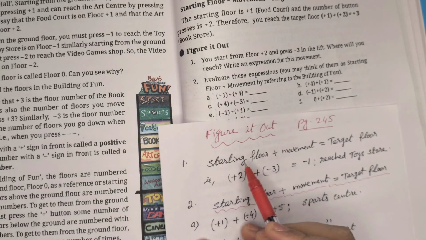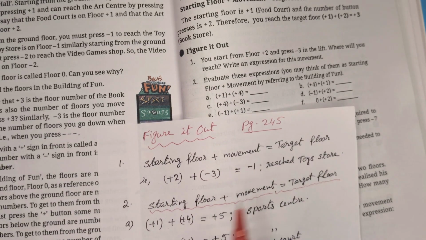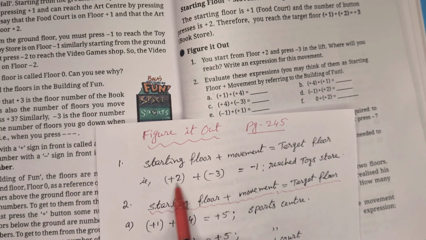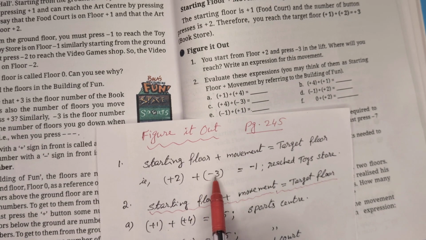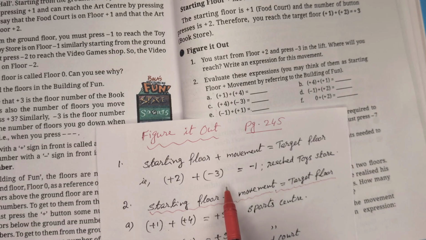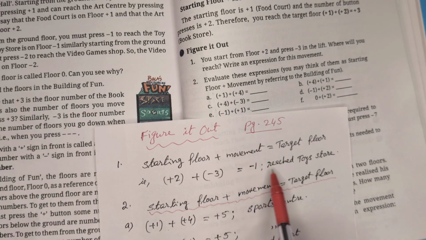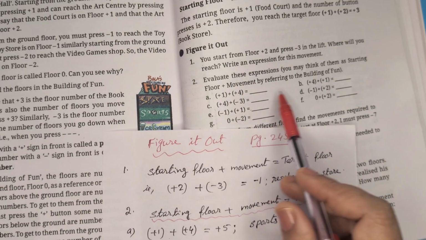So we can write that here in steps. Starting floor plus movement is equal to target floor. Our starting floor is +2, 2 floors above the ground level. And the movement is 3 floors going down. So where did we reach? The underground first floor, that means -1. They reached the toys store.